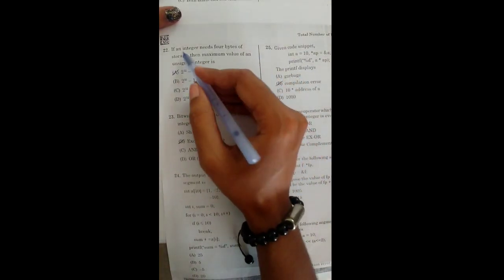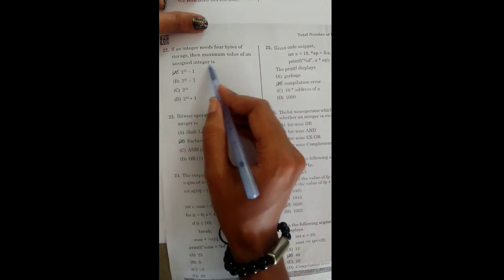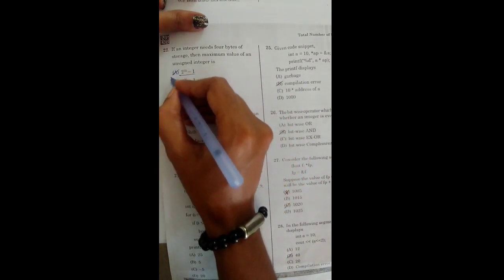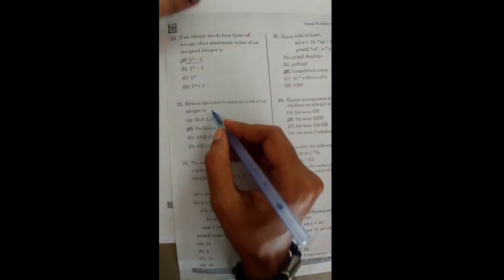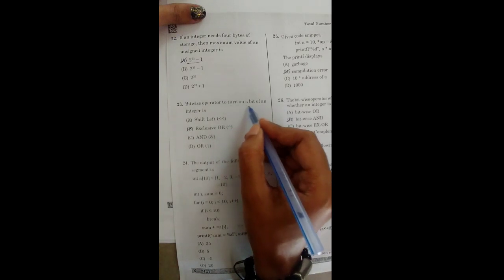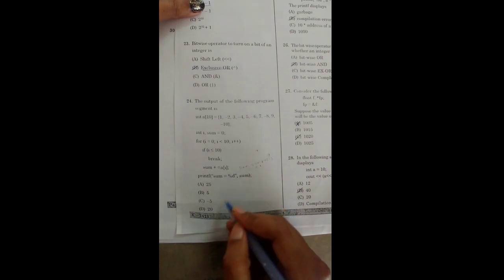22nd question. If an integer needs 4 bytes of storage, then the maximum value of an unsigned integer is 2 to the power 32 minus 1. Option A is the right answer. 23rd question, the bitwise operator to turn on a bit of an integer is exclusive OR, B is the right answer. And the output of this statement, so even in this question I have a few doubts, so I am not sure regarding the 24th question.